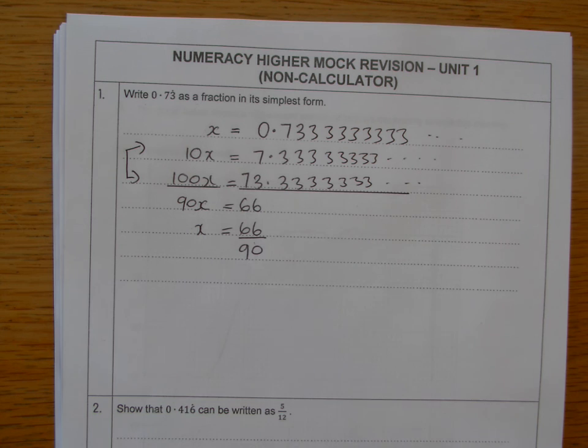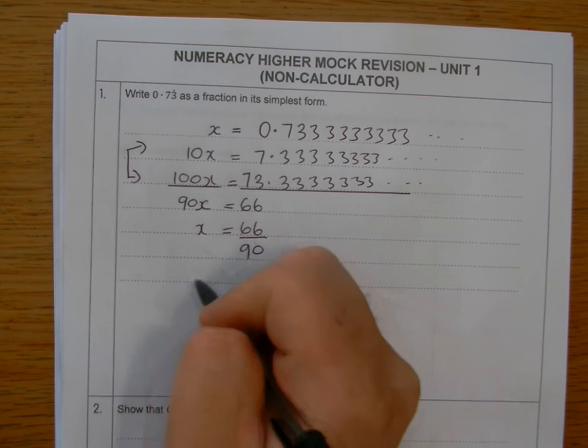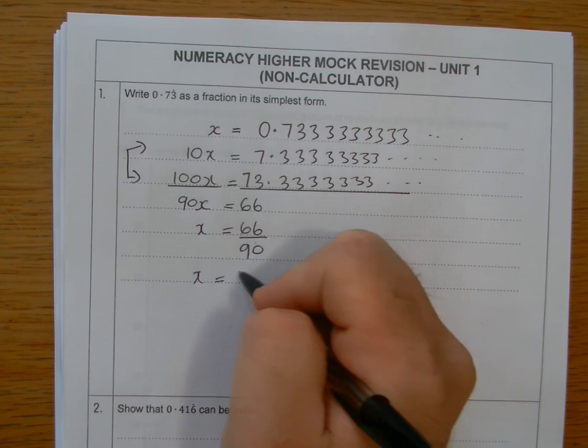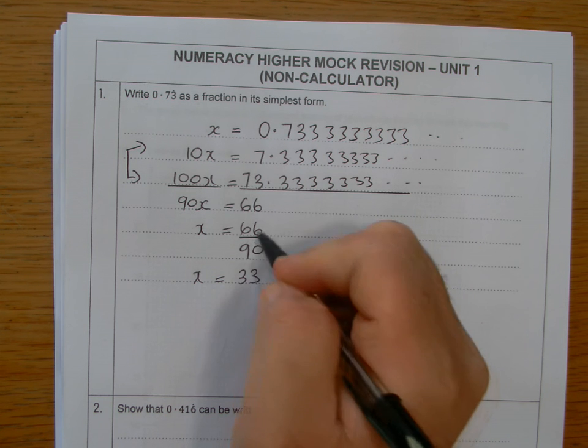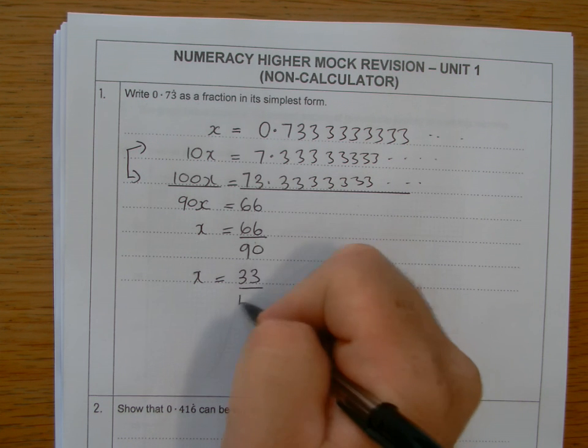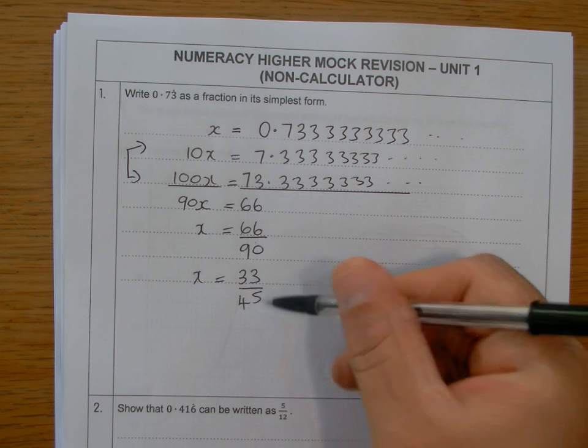It does say in its simplest form, so we need to see if we can simplify this. Straight away I can see they're both even, so I'll halve the top, 33, and halve the bottom, 45. You've got to ask, does anything else go into it?